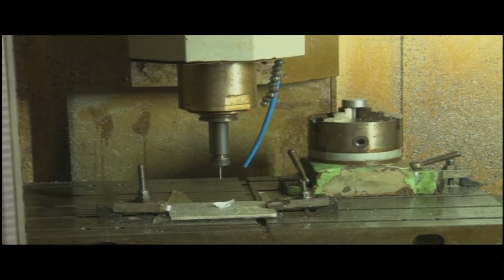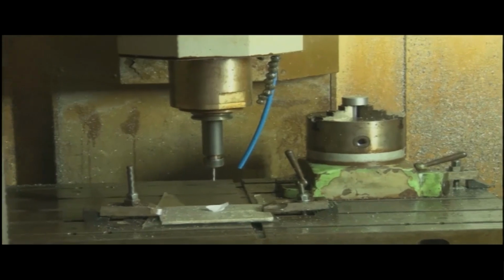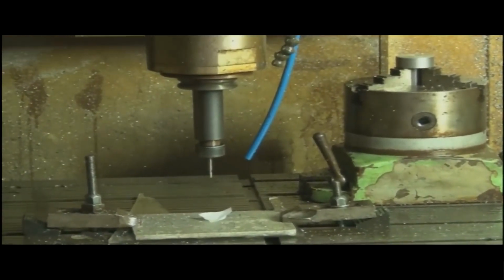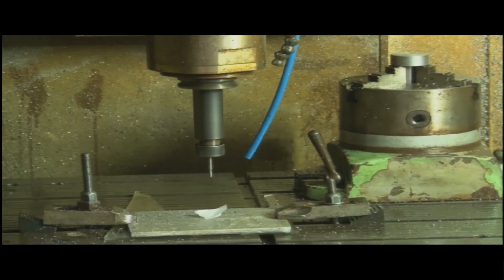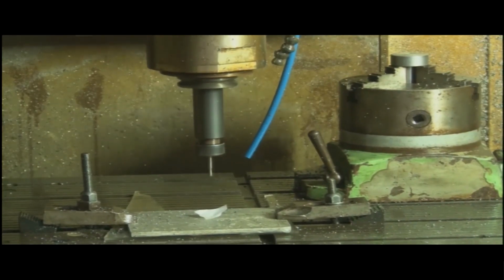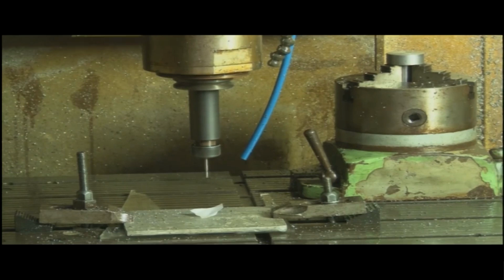These things we can definitely check manually when we feed it here on the control panel. Clockwise and anti-clockwise, both directions are shown here. Then X movement, Y movement, Z movement, all the movements can be done manually.